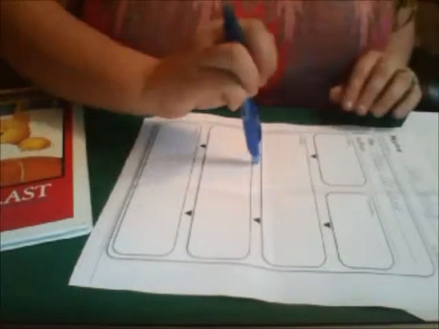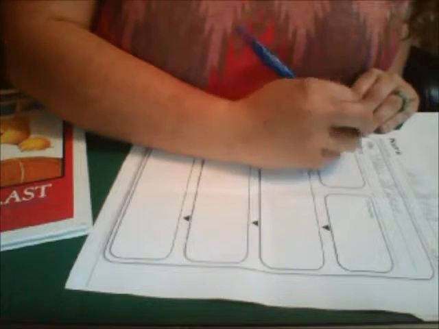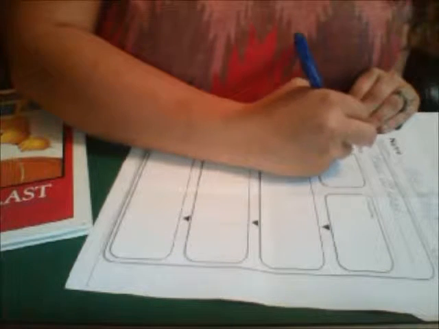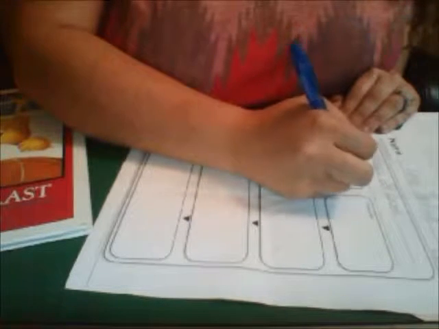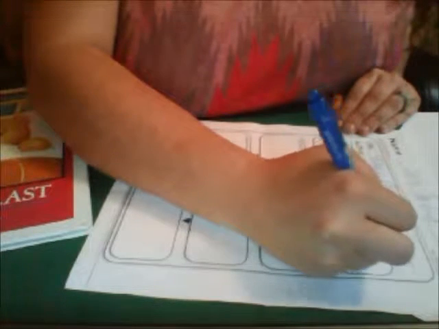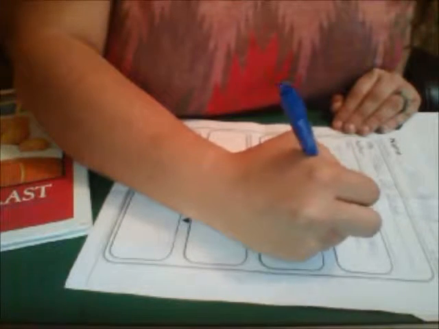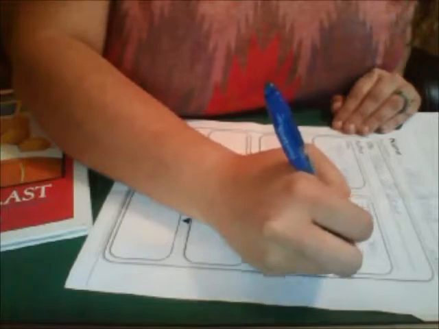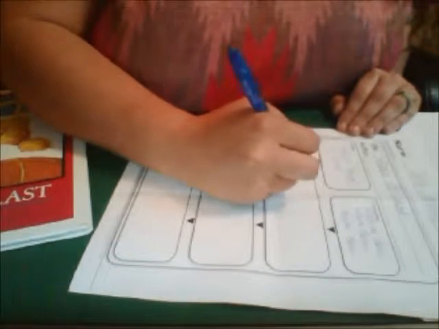But real quick, it asks for the setting. So we would just go over it as a class, and I would ask. So the setting for the story is the bear's house and yard. Characters are Mama Bear, Papa Bear, and Baby Bear. The problem is Papa Bear cannot fall asleep.